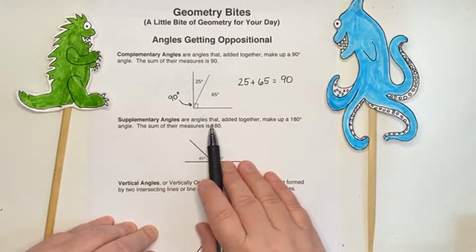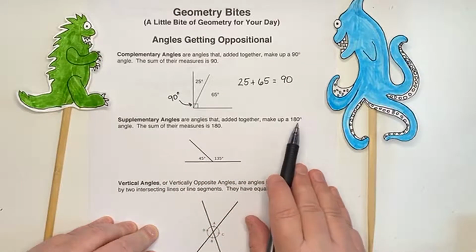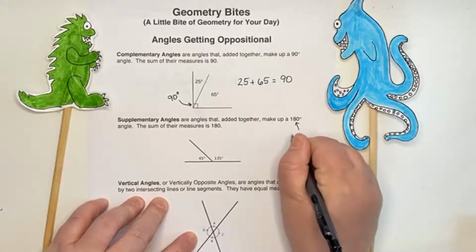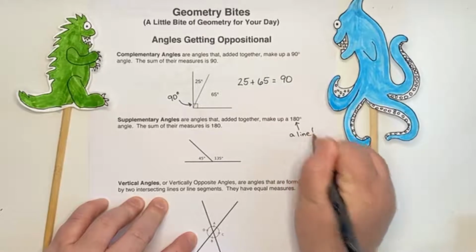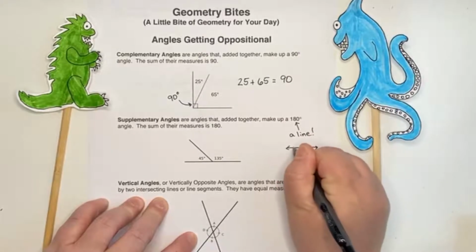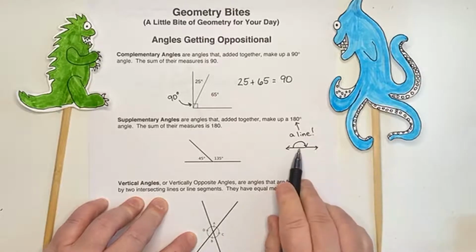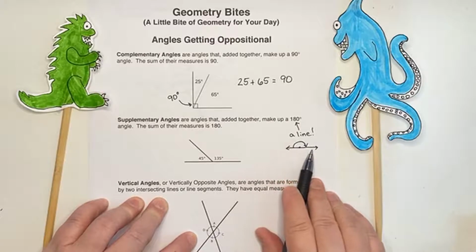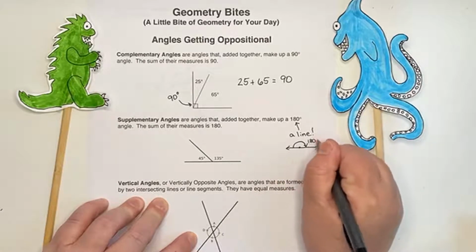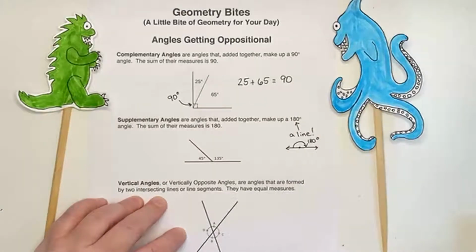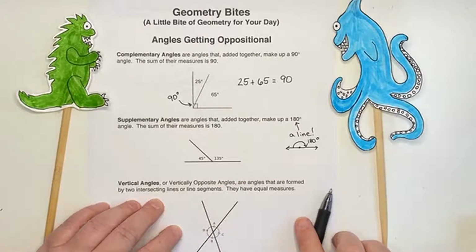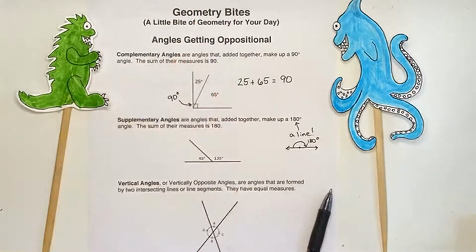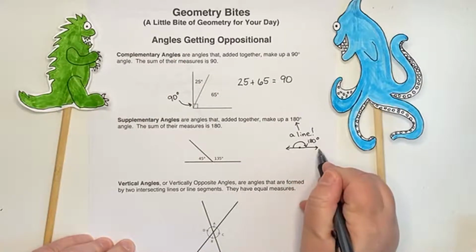Supplementary angles are angles that, when added together, make up a 180-degree angle. In other words, this is a line. If we look at a line, to get all the way from one side to the other side, that's 180 degrees. So this is flat. And you can imagine if you took two 90-degree angles and stuck them together, you would end up with a straight line effectively.